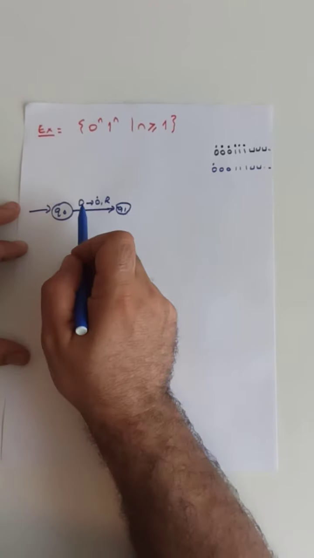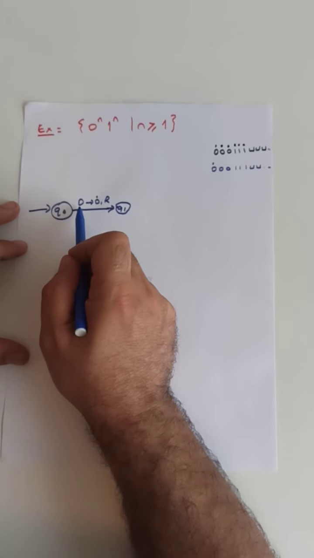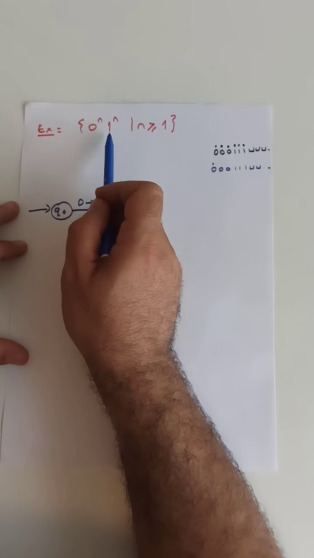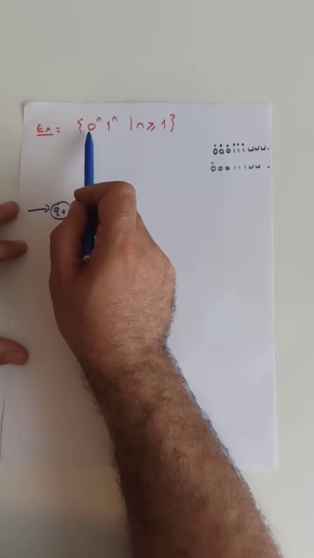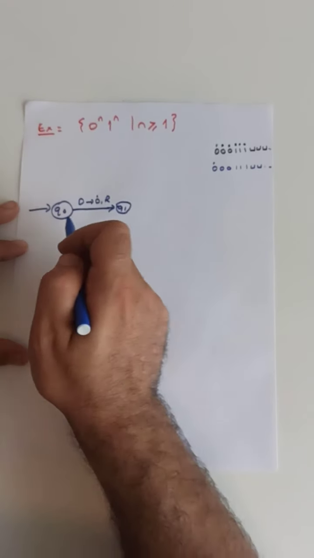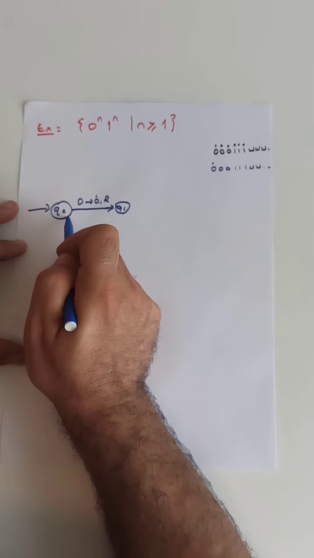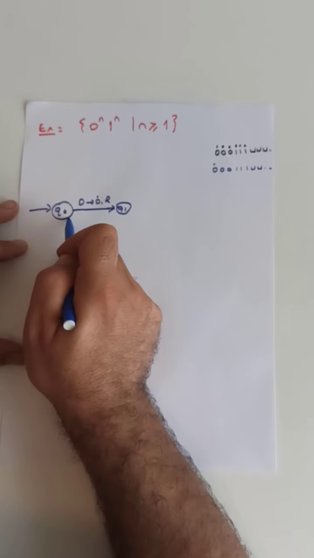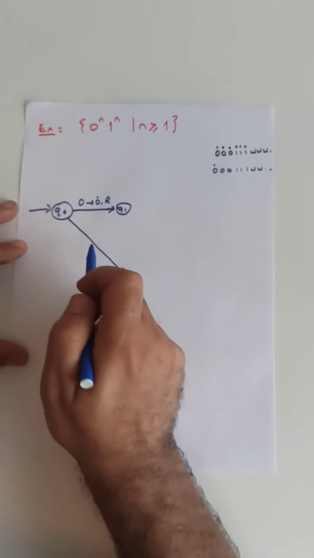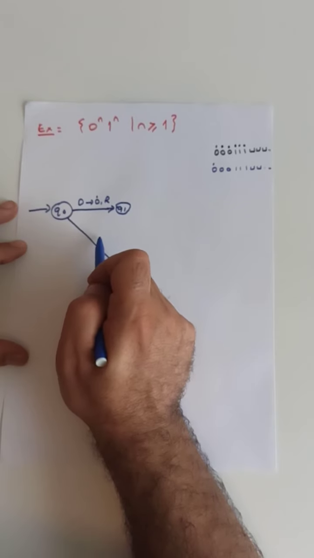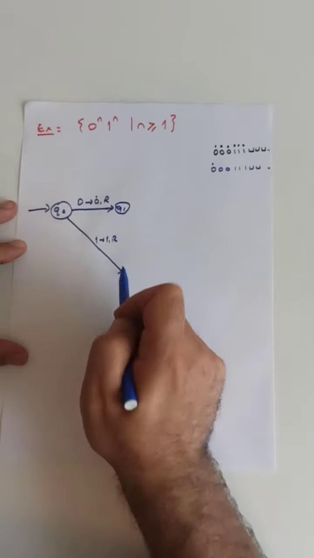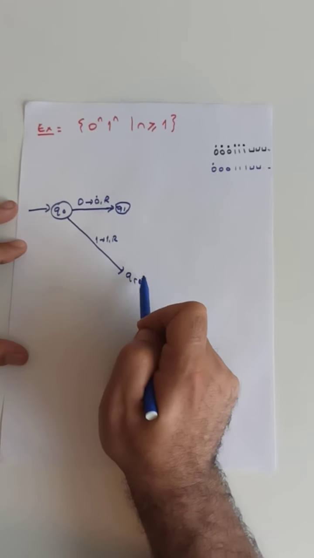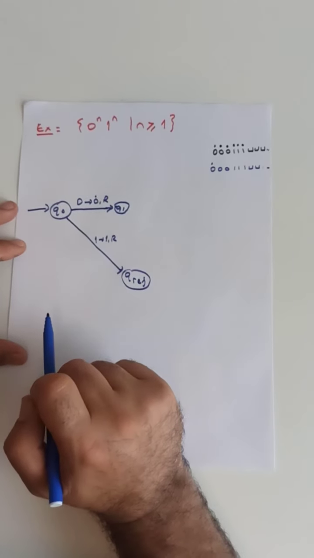Now, it could be the case that our initial symbol is not a 0 but a 1. If it is a 1, we should reject it because, since n is greater than or equal to 1, we want at least one 0. So if we encounter a 1 at q0, let's say 1 goes to 1 and R, we will immediately go to our rejecting state, q reject.